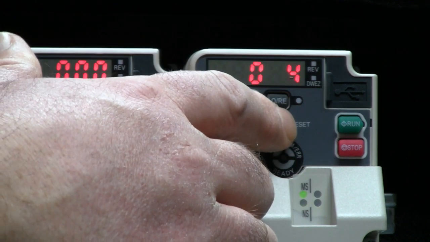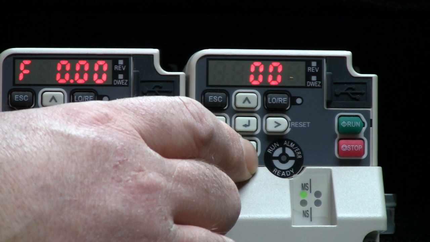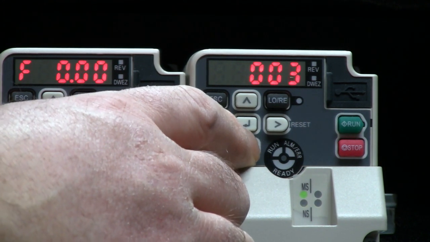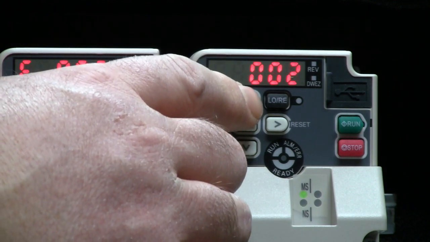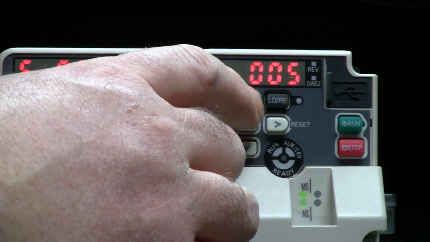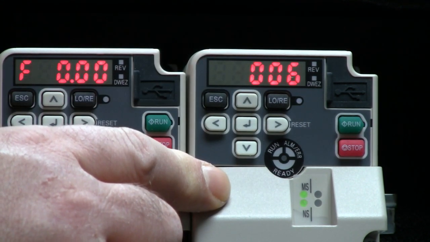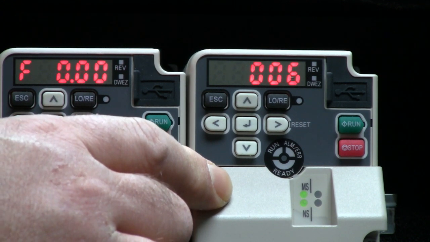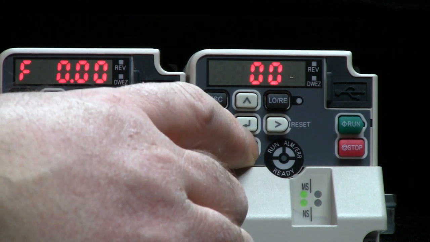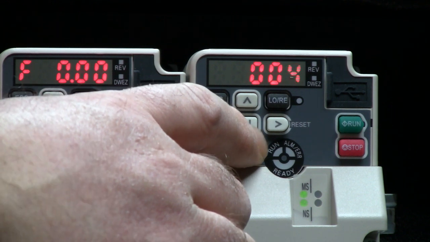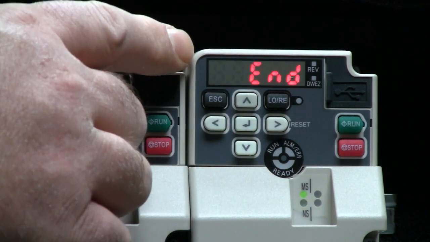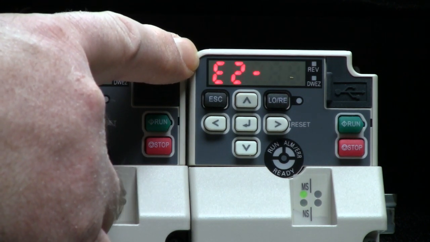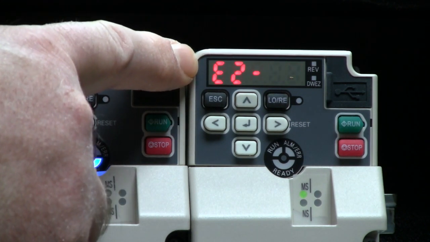If, for example, we have a 3600 RPM motor, we would want to change this value to a number 2 for 2 poles. If we're using a 1200 RPM motor, we would change that value to number 6, which represents 1200 RPM or 6 poles. When we are done changing that parameter, we press the enter button. It says End, letting us know that we've written that parameter value, and then brings us back to the parameter number.